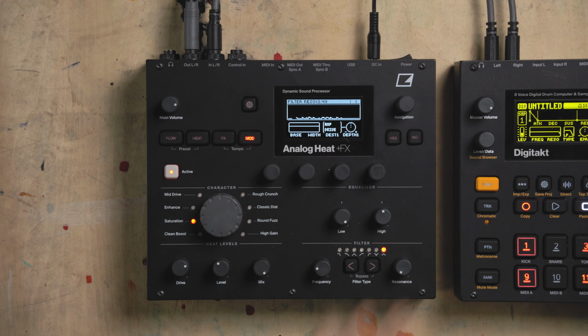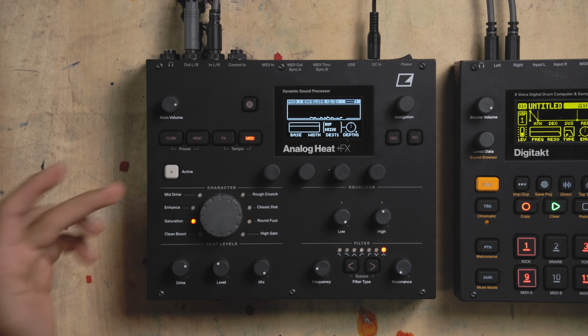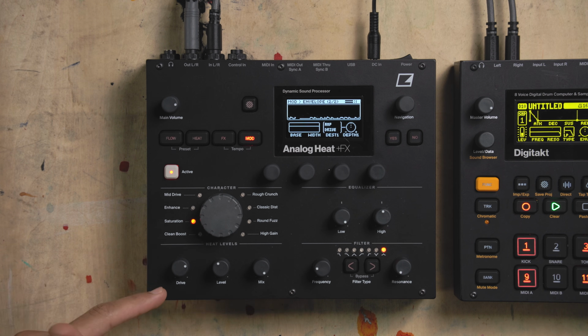Now we'll turn our resonance down. This means we're basically back to where we were, right? A, B, not much of a difference outside of the saturation, a little bit of drive, and nothing happening here.